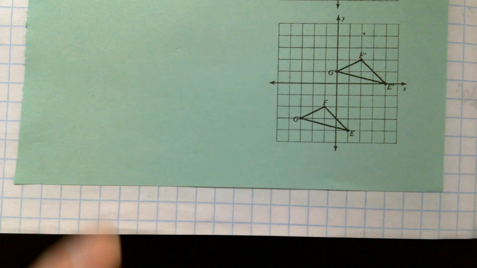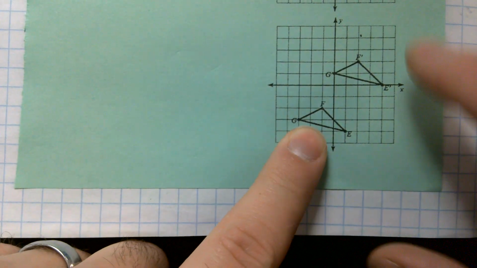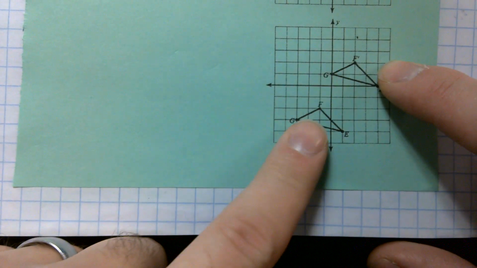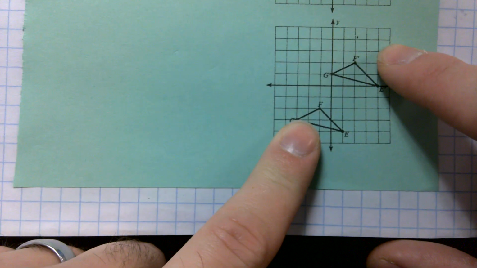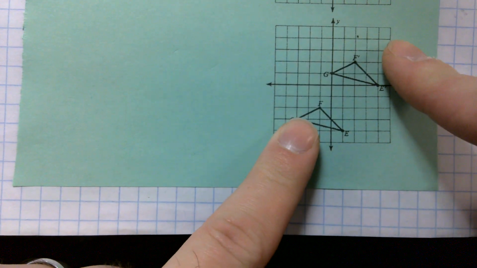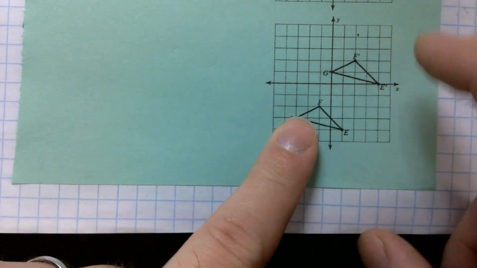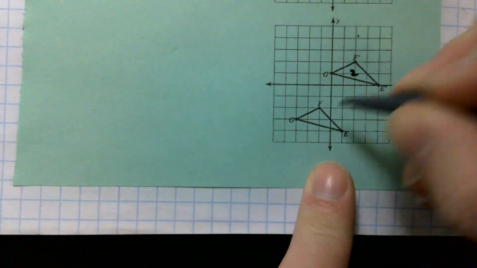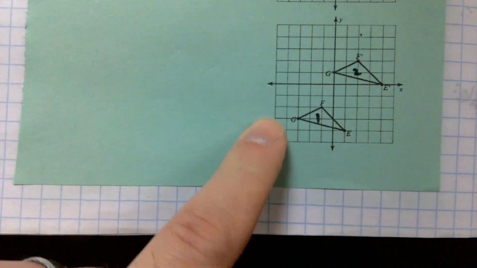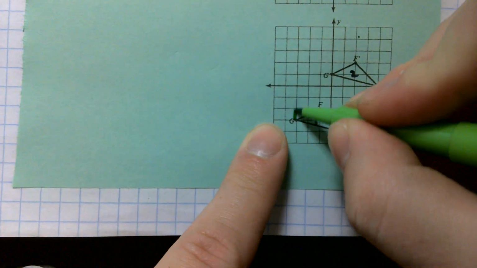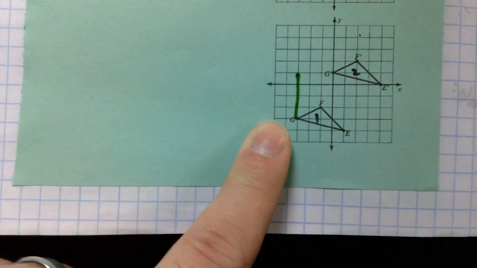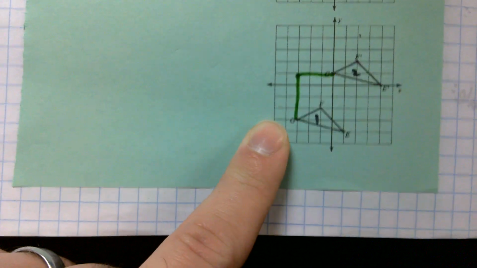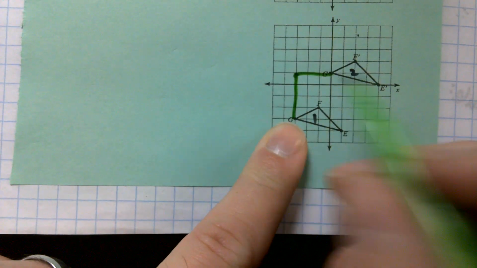Down here, where do I see my prime coordinates? On this bottom triangle or this top triangle? The prime coordinates are where? On the top. So is that 1 or 2? 2. Great job. So I'm going to start down here. It looks like I got to go up and I got to go right if I'm mapping from G to G prime.